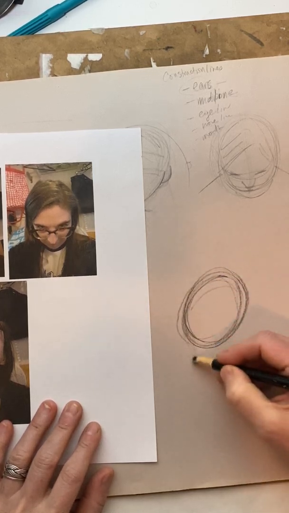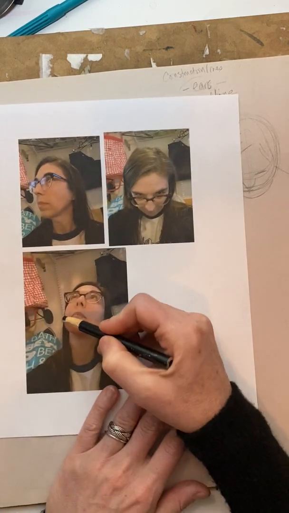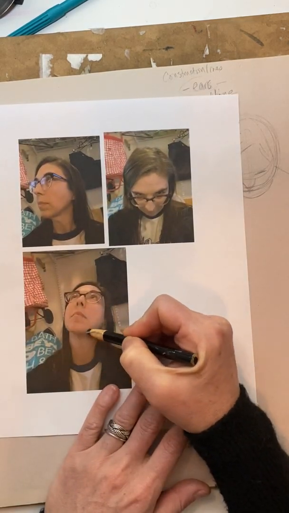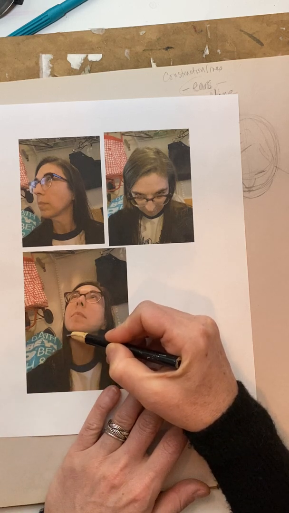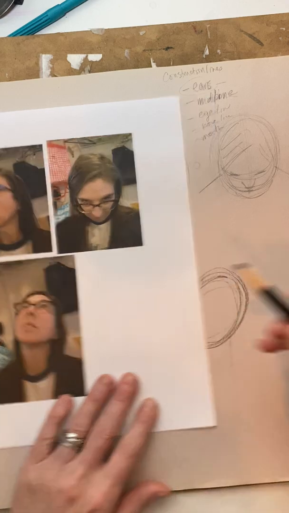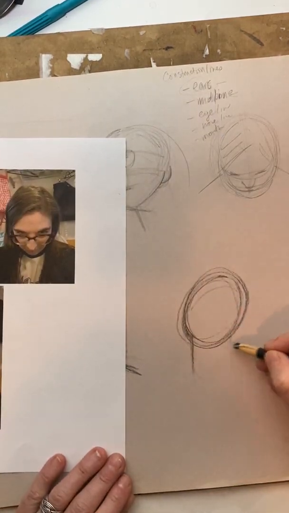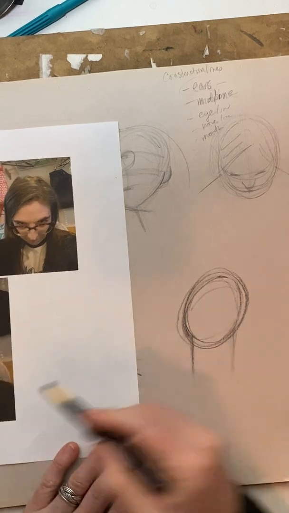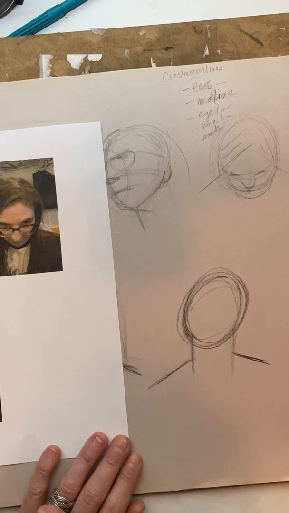Then I'm going to draw my neck and shoulders. So my neck kind of goes here. I'm noticing where my chin is here. I'm noticing that my neck hits my chin at about this point here. So I'm going to do the same thing here. It kind of goes in just a little bit, and then my neck comes down. And then I'm going to draw my shoulders off, just kind of very simply.